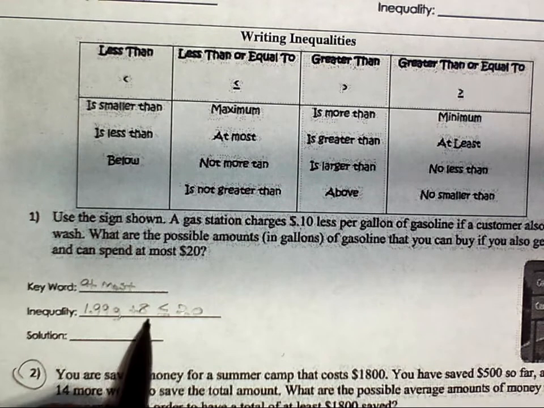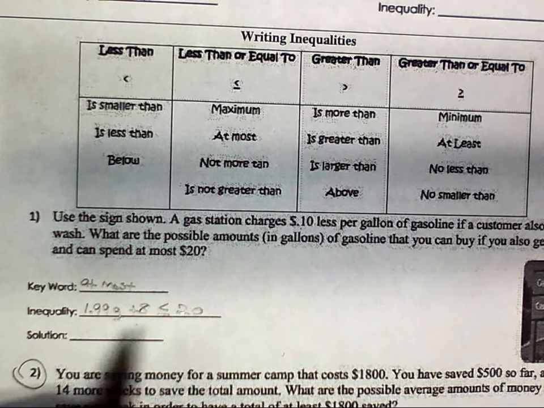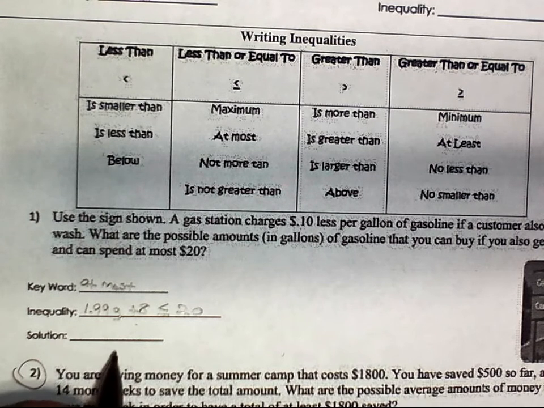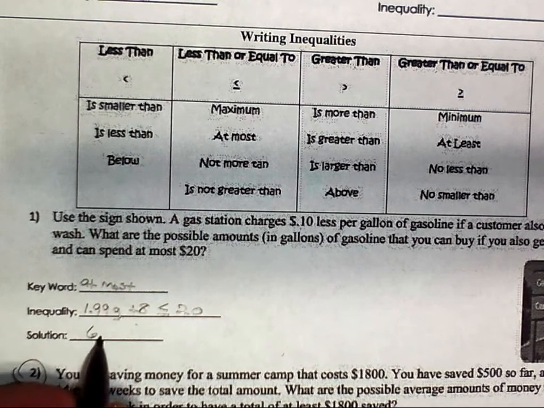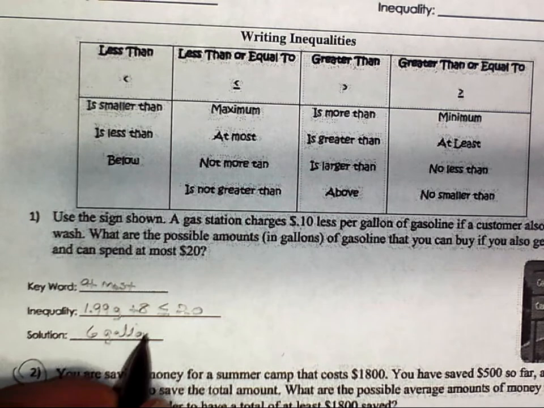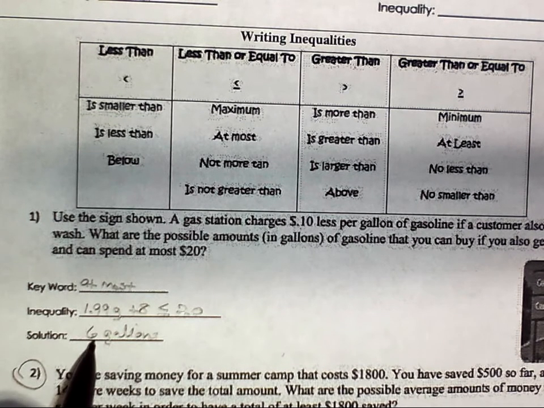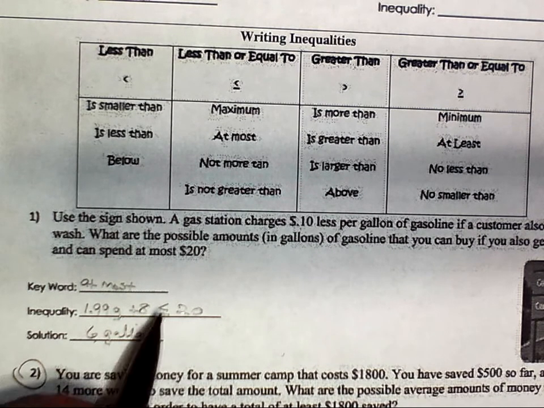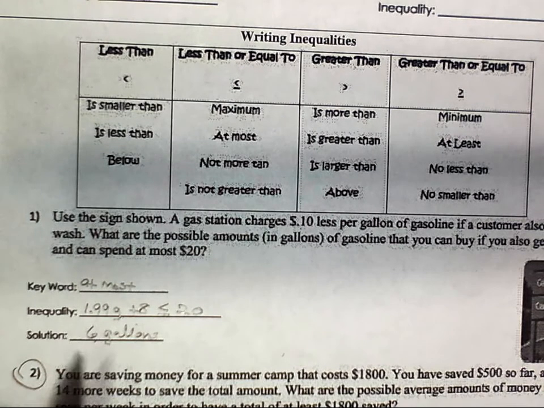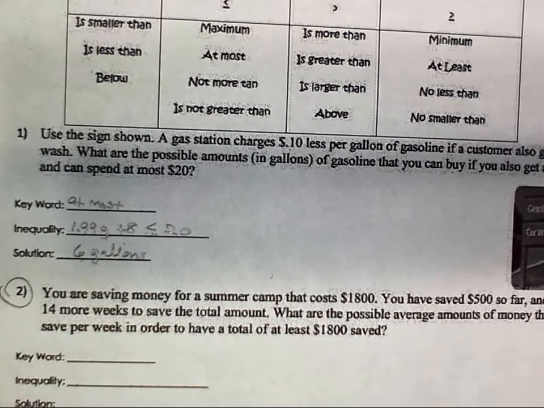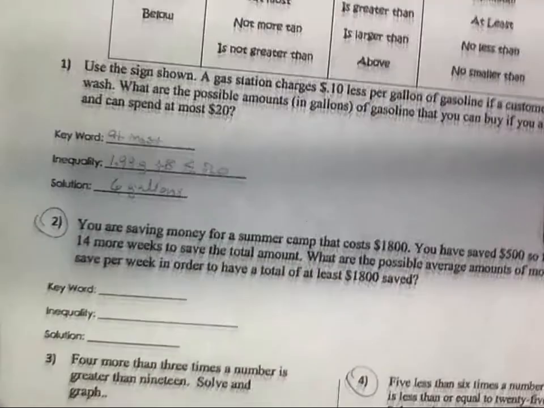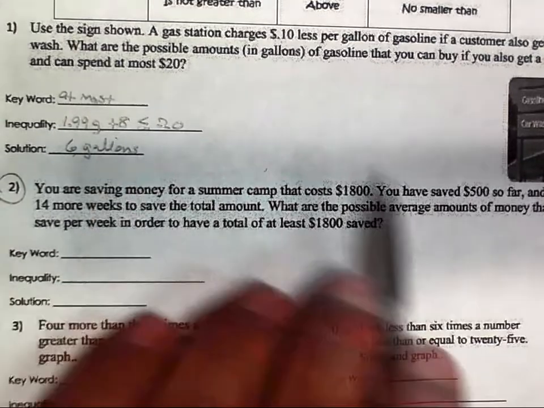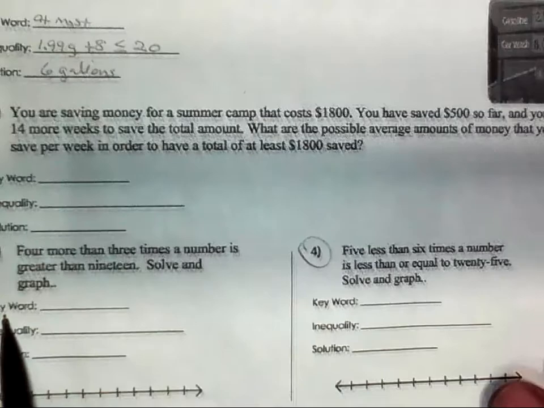Then we solve it. Minus 8, minus 8. You're going to divide 12 divided by 1.99. So that comes out to approximately 6 gallons. It's going to be a decimal. So you would get 6 gallons, including the car wash, if you would spend $20 at most. $20. That's how much number of gallons you would purchase. Okay. Now, you guys are going to go ahead and do number 2. And it's very similar. Look at the keywords. And I'm going to go ahead and do number 3.